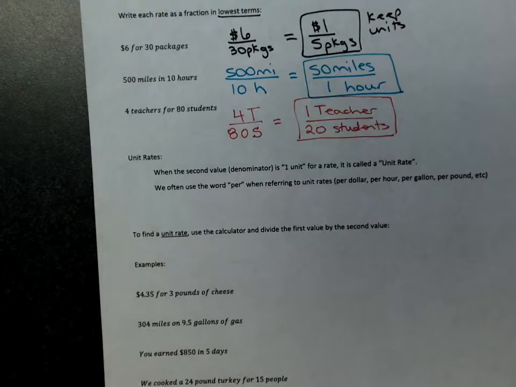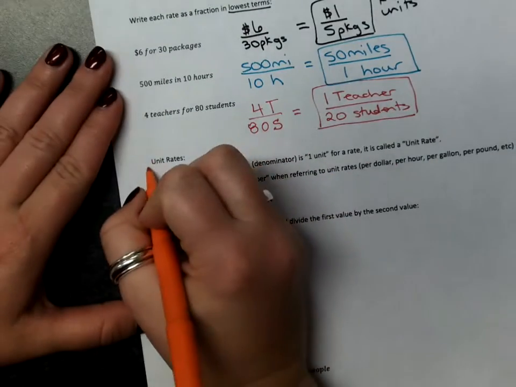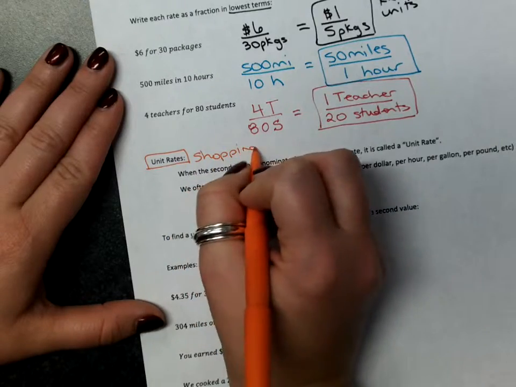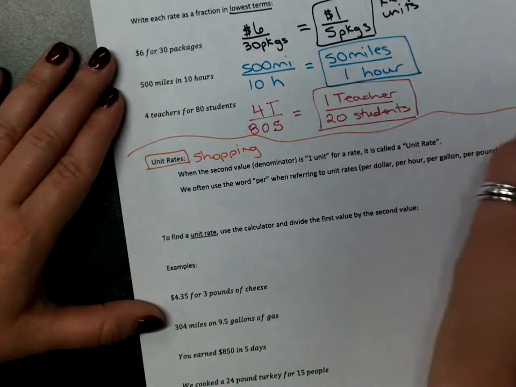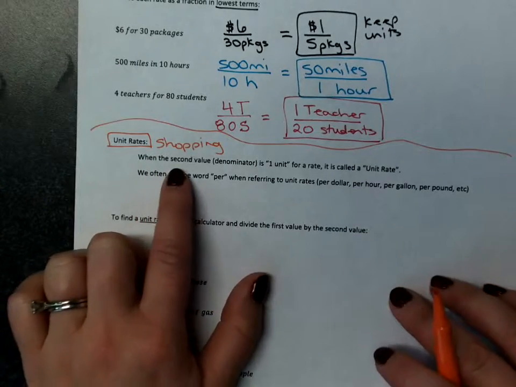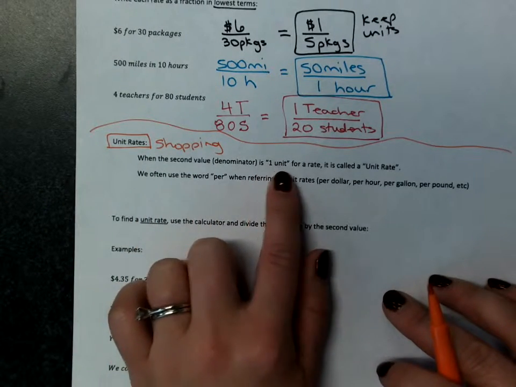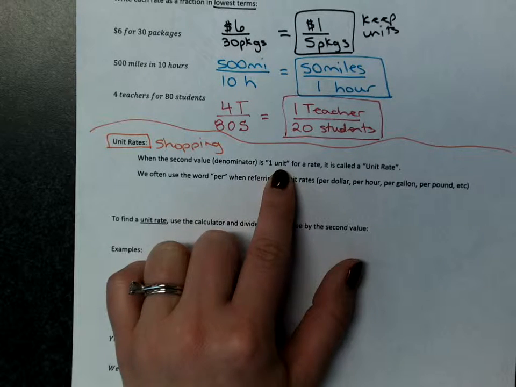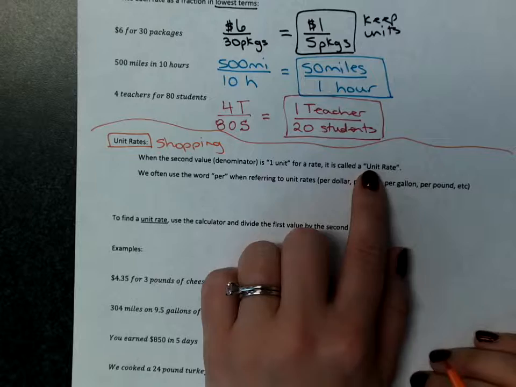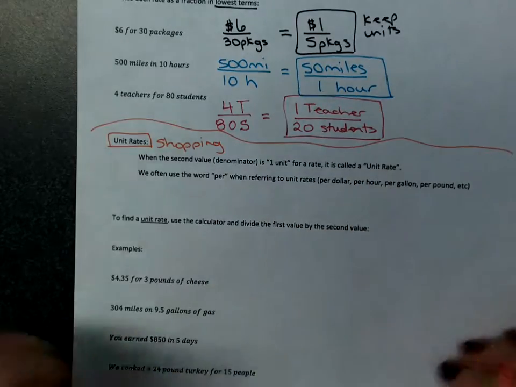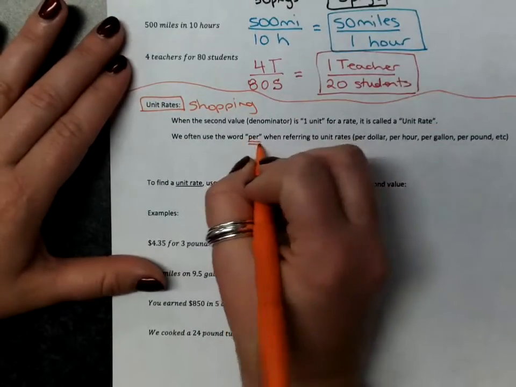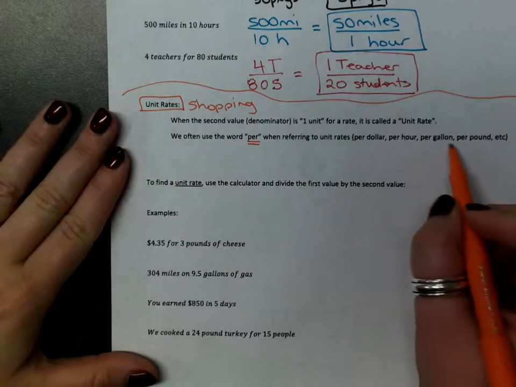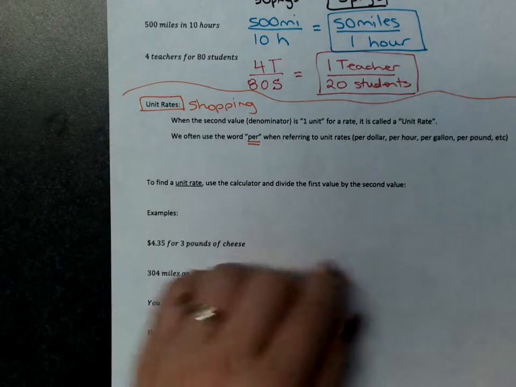We also have something called a unit rate, which is something you'll see a lot when you're shopping. This comes in very handy if you like to shop for a bargain. So when the second value or the denominator is 1 unit, it could be 1 pound, $1, 1 ounce, whatever it is, 1 unit for a rate. It's called a unit rate. And we often use the word per when referring to unit rates. Per dollar, per hour, per gallon, per pound. You've heard these expressions before.